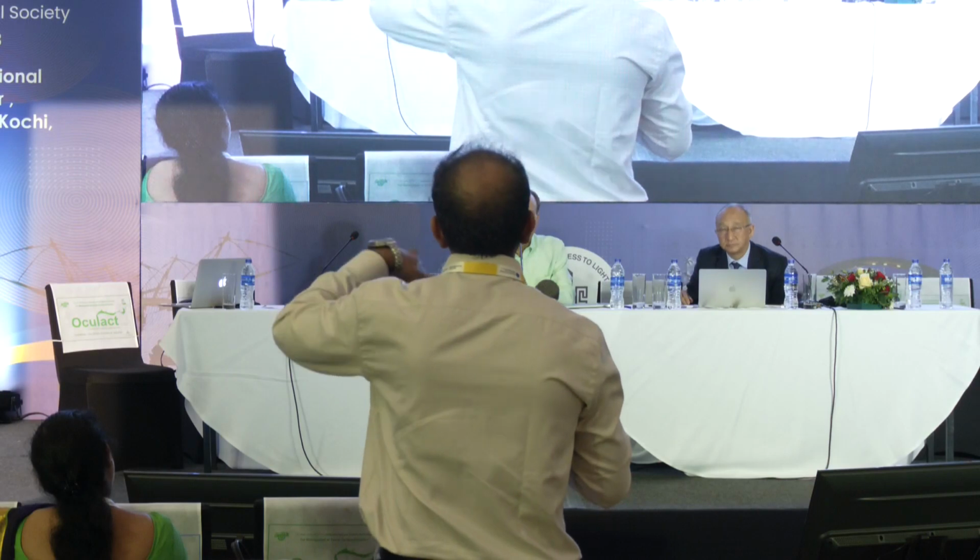After hydrodissection, if you do it with a single hand, you tend to pull the zonules wherever you are pushing. But here it is a push and pull technique, where the nucleus is rotated centrally without involvement of the capsule and the zonules. So it helps in maintaining the integrity of the complex.